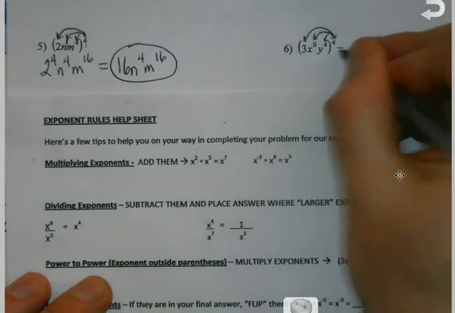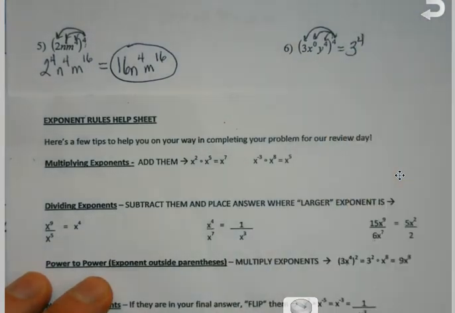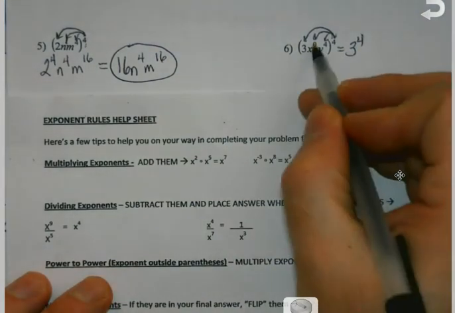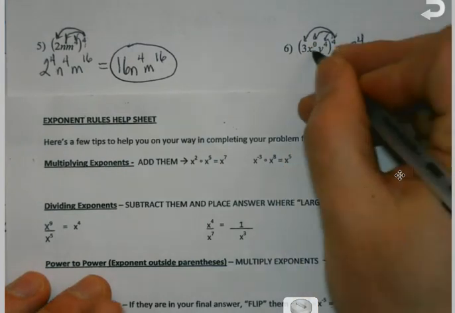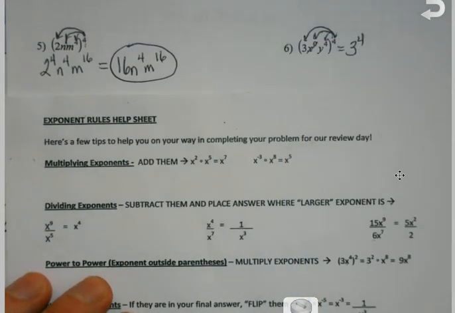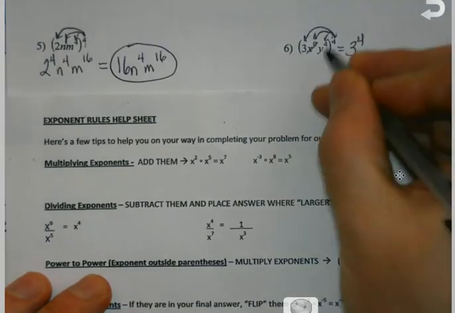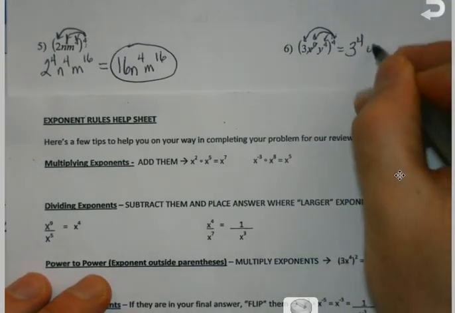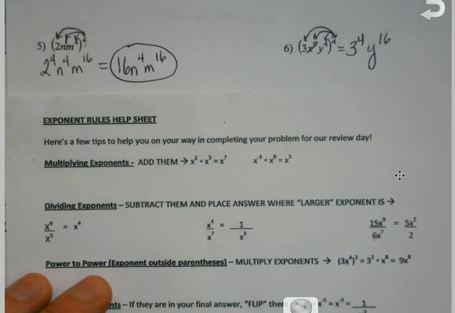So here, I'll deal with my 3 to the 4th in a minute. 0 times 4 is 0, so my x's are gone. I really don't want to put x to the 0. I could, but it's really not something I need to do. And then 4 times 4 is going to be y to the 16th.